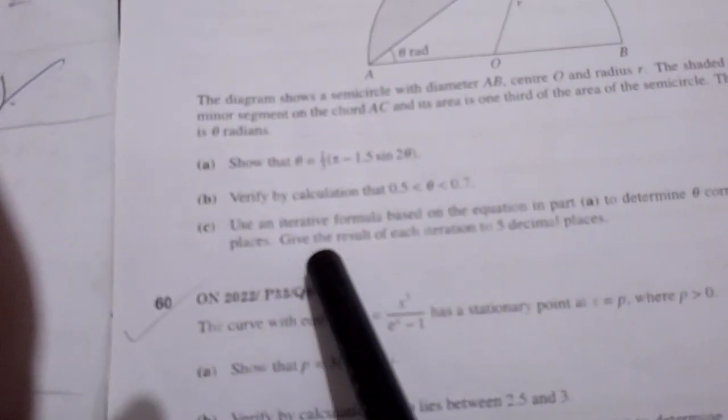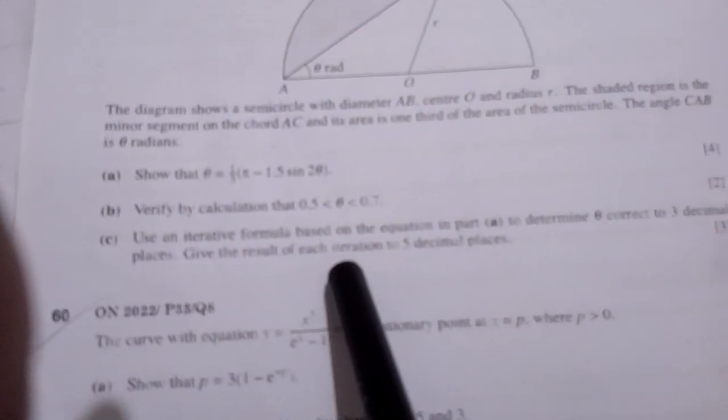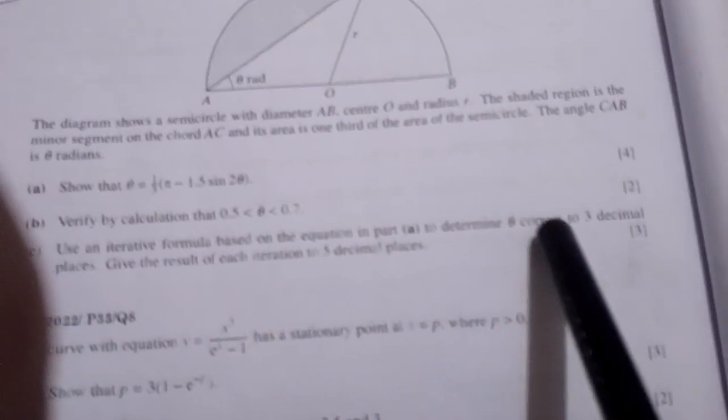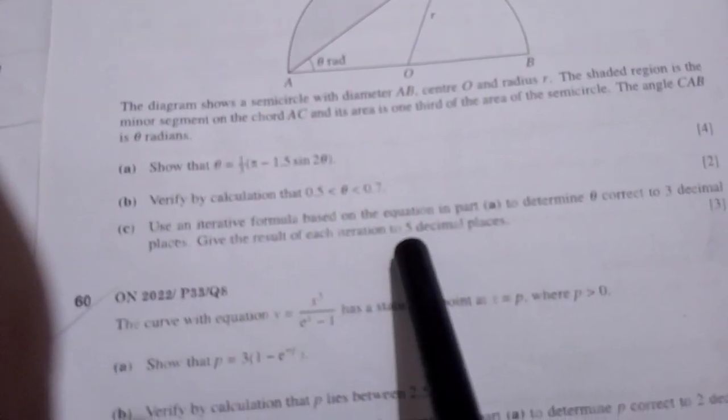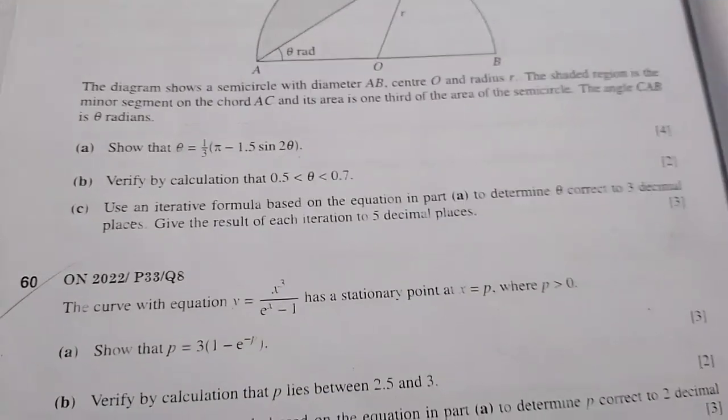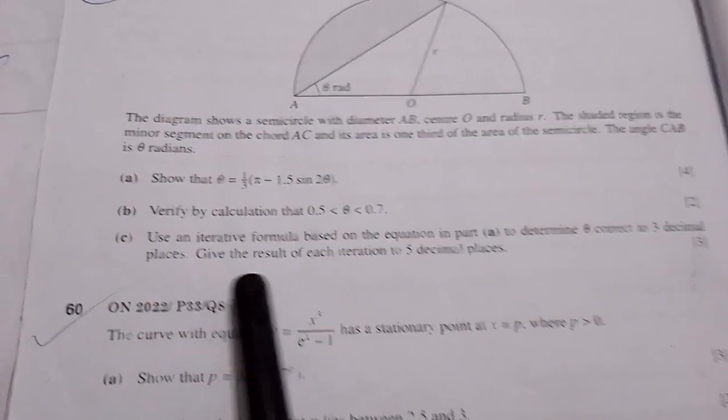Now the third question, the last question: use the iterative formula based on the equation in part A to determine theta correct to 3 decimal places. Give all answers to 5 decimal places. Well, I have done it a little short. We will just have to put it in the third part. We are going to use the first equation.